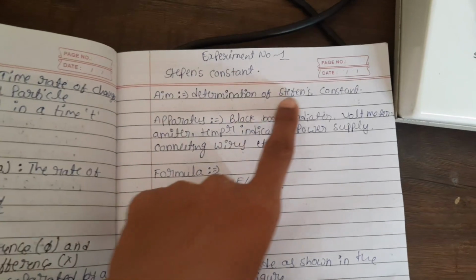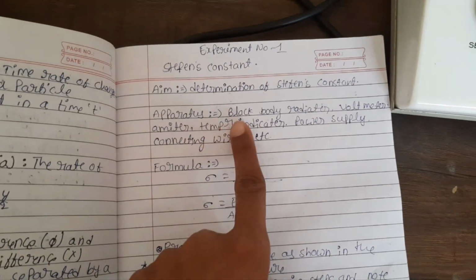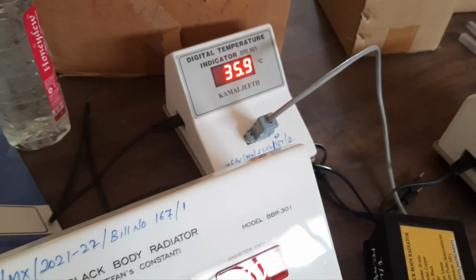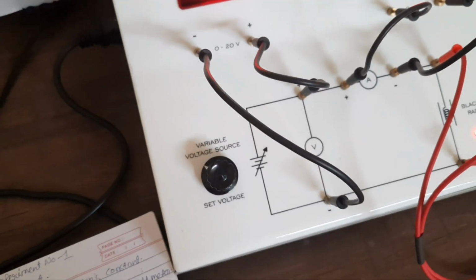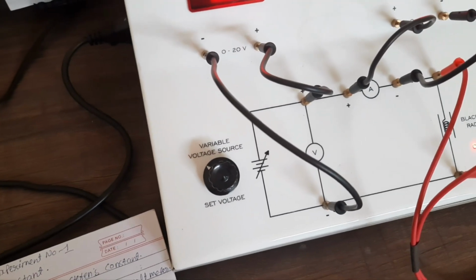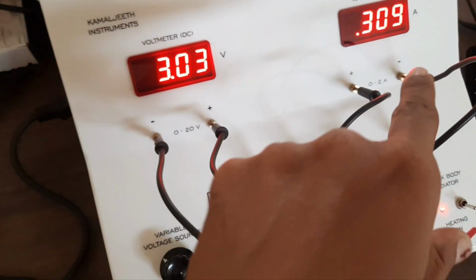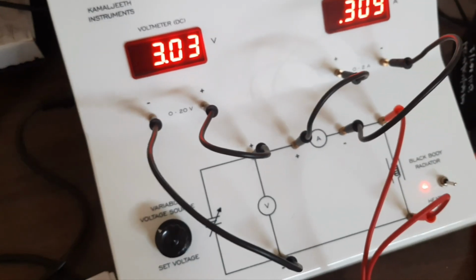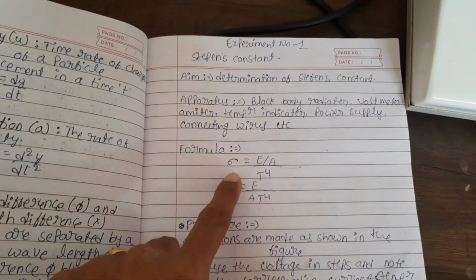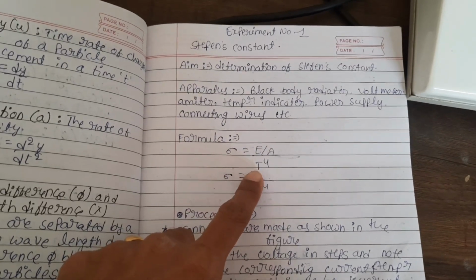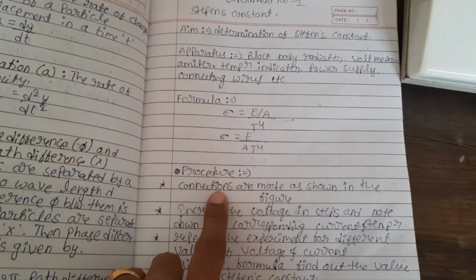So aim is to determine the Stefan constant. Apparatus we require a black body radiator, temperature indicator, and then the power supply, connecting wires, voltmeter, ammeter here itself in the apparatus. So this is the formula to calculate Stefan constant, power radiated to the temperature to the power 4. So this is the procedure.